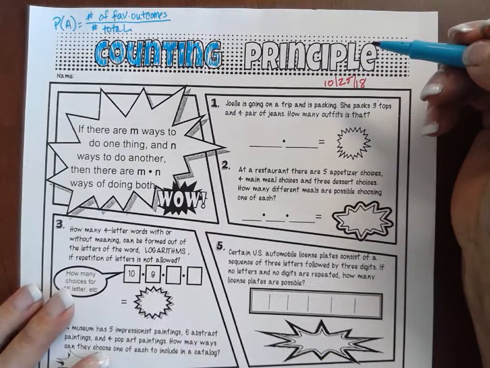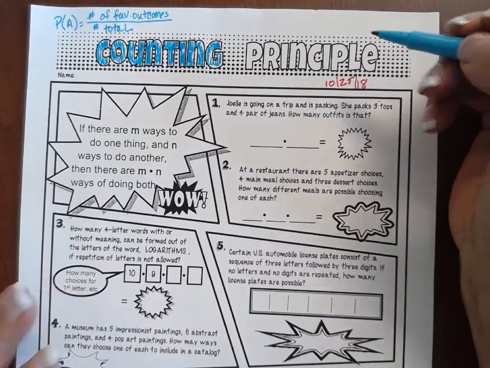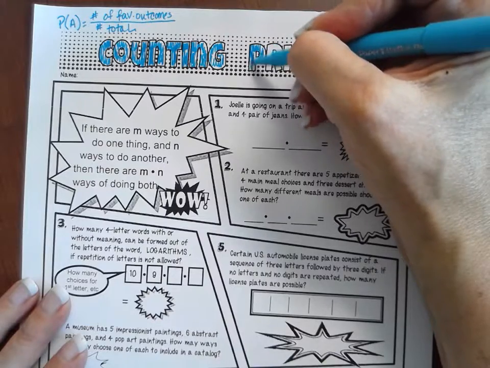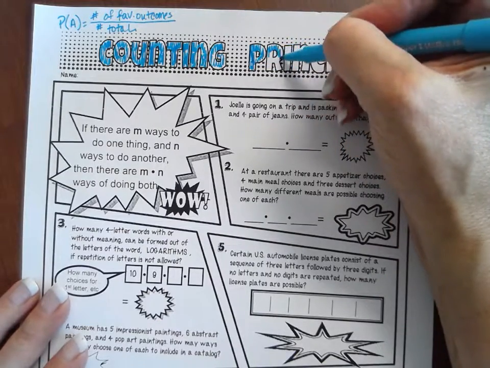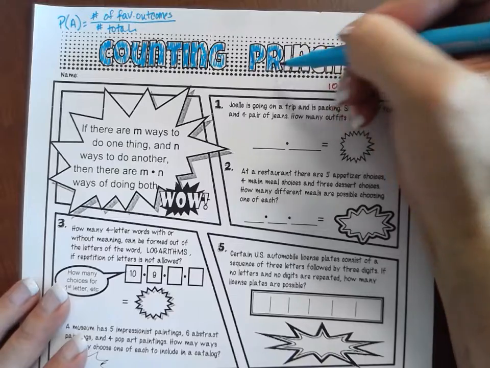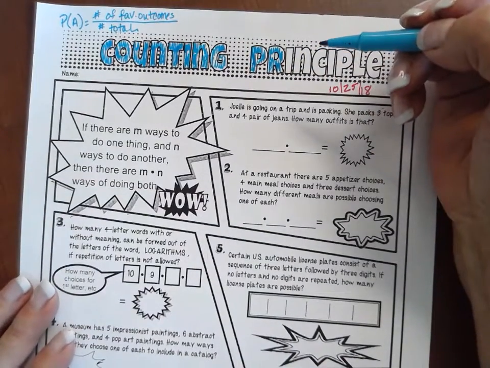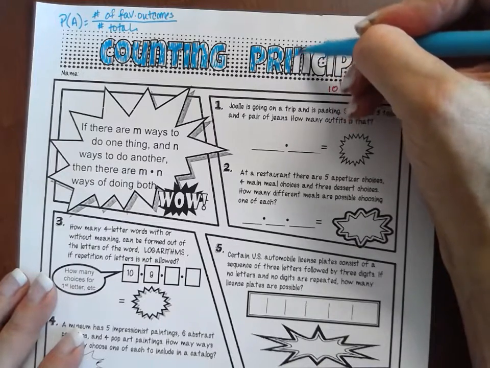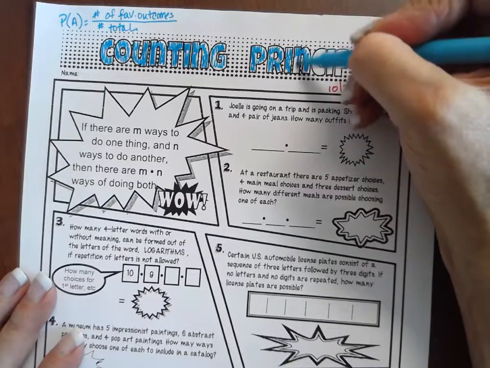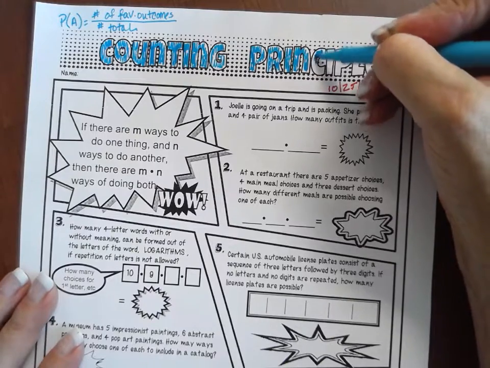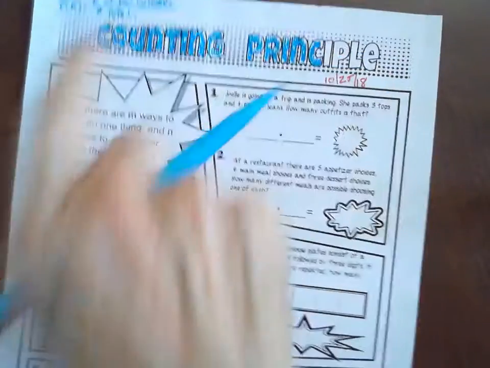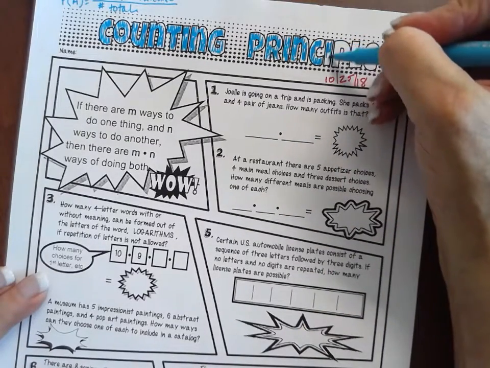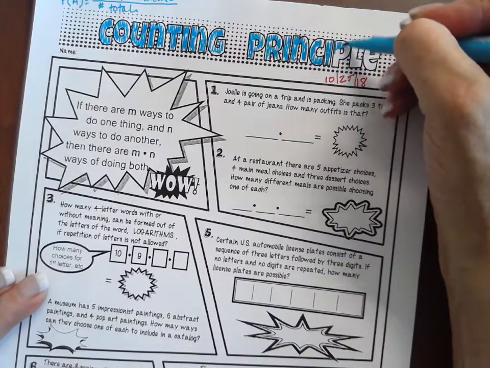Like how many rooms are in Hayes? 83. Sure, we'll go with that. I have no idea, but it's a set number, okay? But sometimes we have situations where it's not a set number, and we have to figure out how many we have for the total, or how many are our favorable outcomes. That's what we're talking about today and tomorrow.